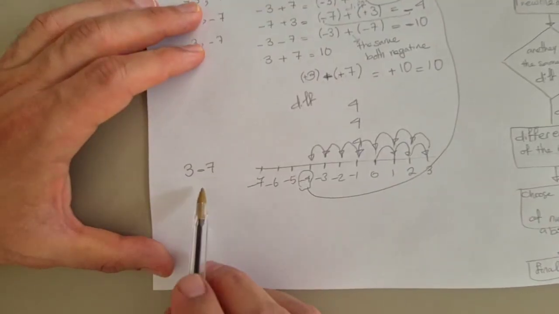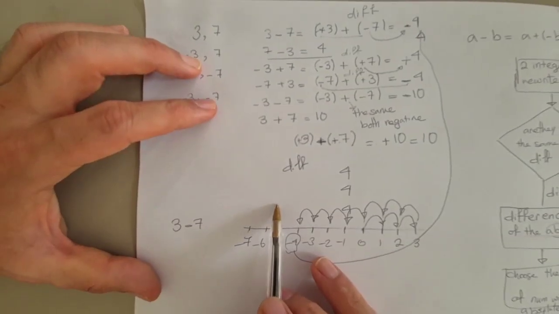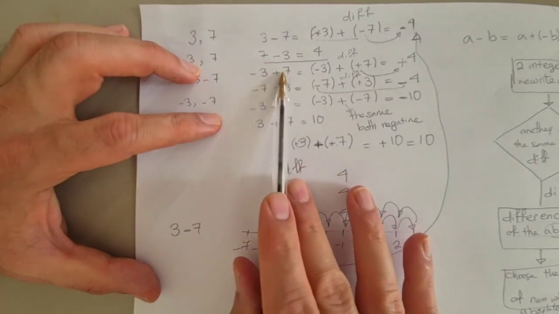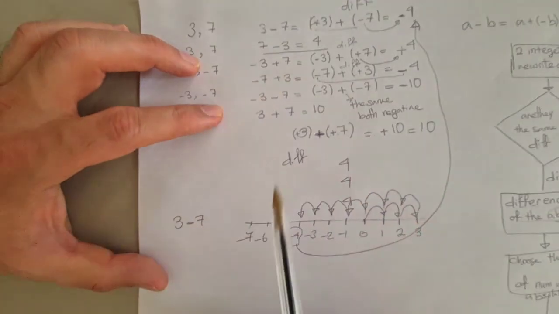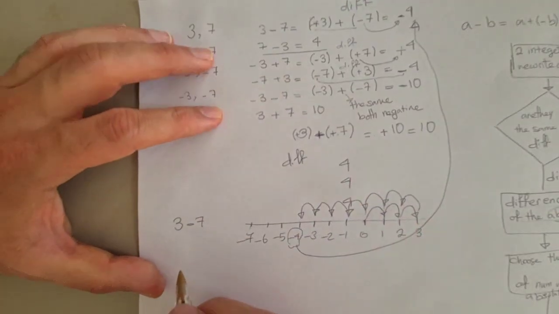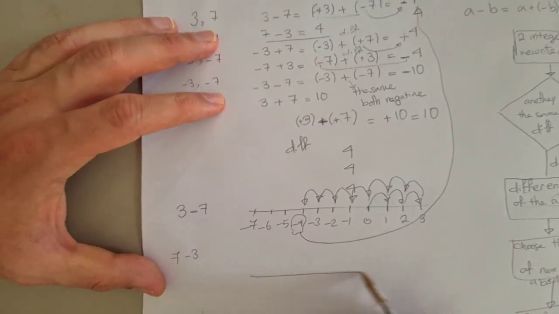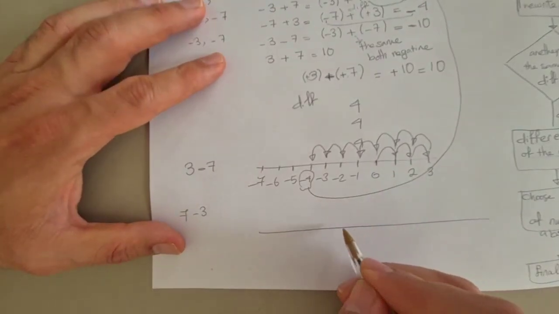We can show that this number line rule works with the others as well. So basically we can calculate or simplify this addition of integers with the same rules. So I would say 7 minus 3. If we go for the number line, we already know that 7 take away 3 would be 4. But we can show it on the number line as well so that we can see that one.